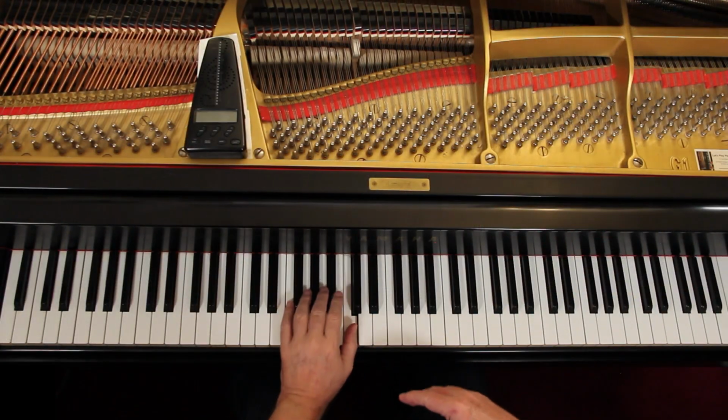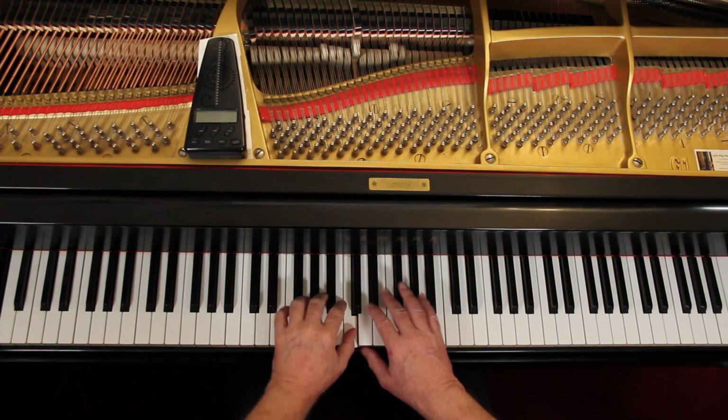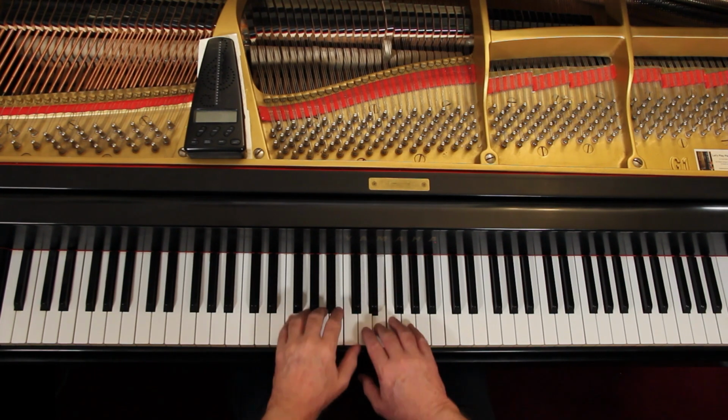One. Imagine people dancing to it. 1. You just want to feel this. 1, 2, 3, 4. You know, I do that fast. I go faster because I can feel it more easily if I do that. That doesn't mean how I'm going to play it. I'm just kind of getting an idea of what it feels like.